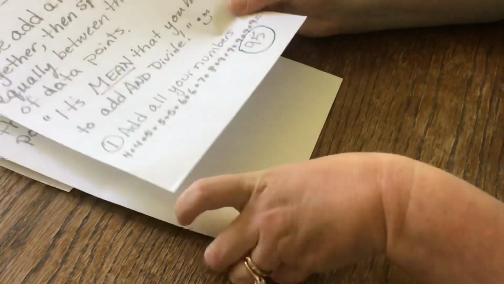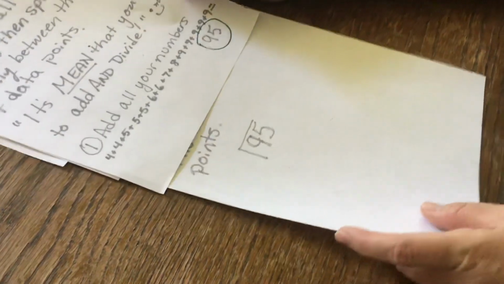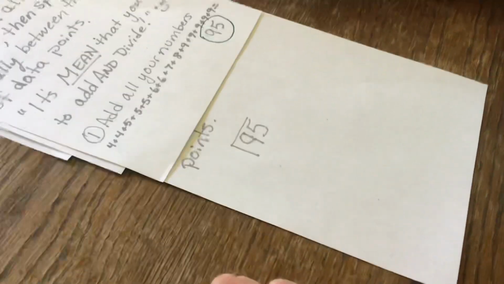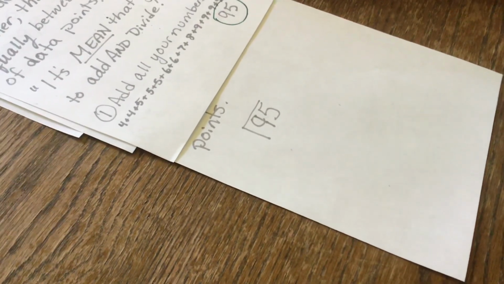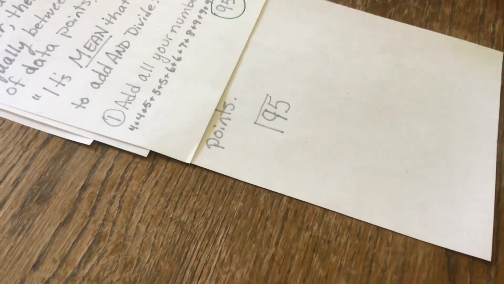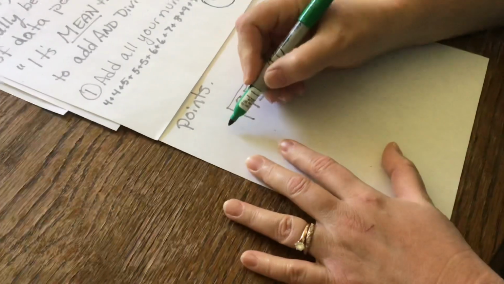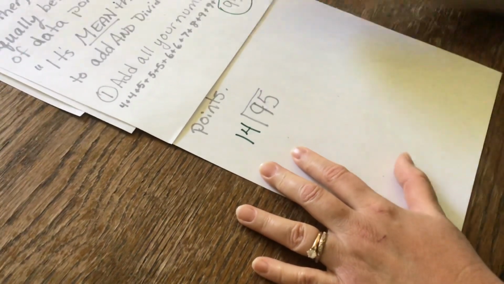The next step means I've got to do some dividing. I'm going to split those 95 eggs equally between my 14 days. If I were a math book, I probably would have figured out a way to do that, have my numbers so that there'd be no remainder. I didn't do that. That's real life. So I'm just going to do some division here.